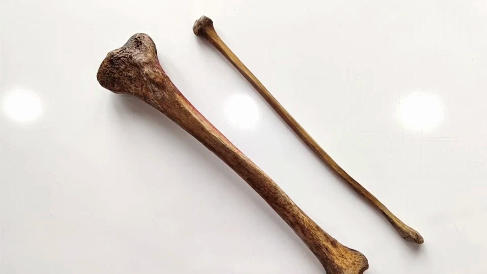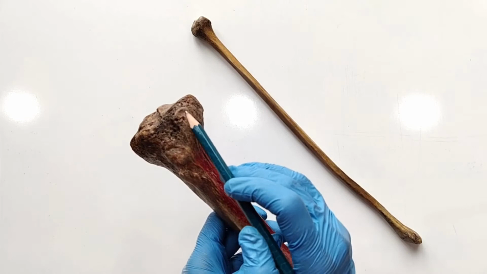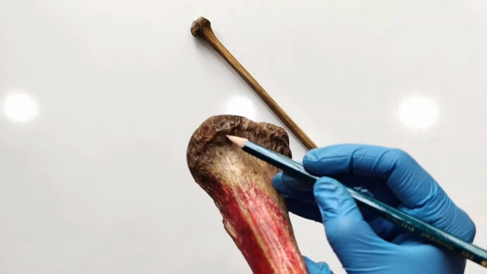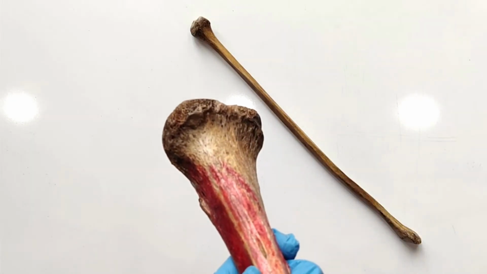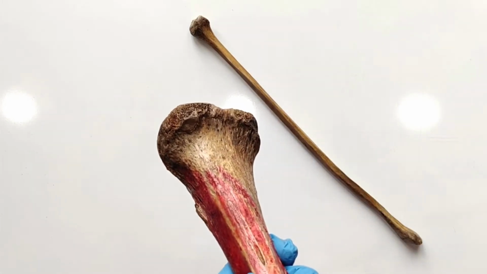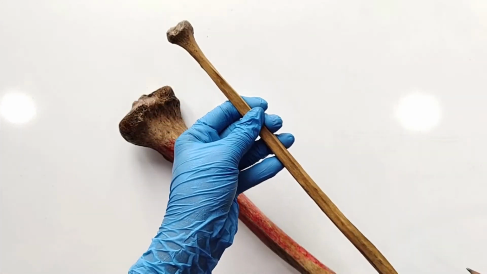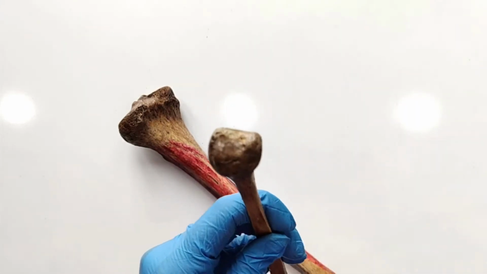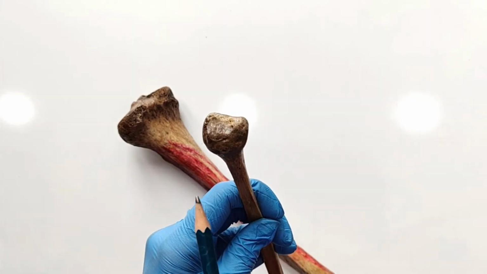Now here are the tibia and fibula of the left side, and here is the lateral condyle of the upper end of tibia, and here is the fibular facet of the lateral condyle, which articulates with the head of fibula forming the superior tibiofibular joint. Here is the head of fibula, which has a circular facet on its upper end.